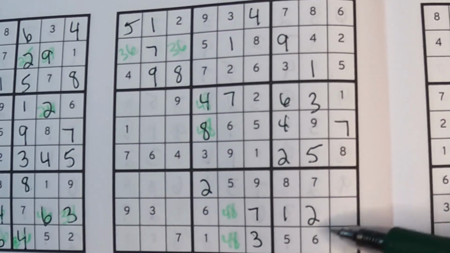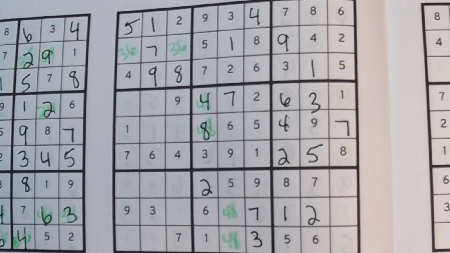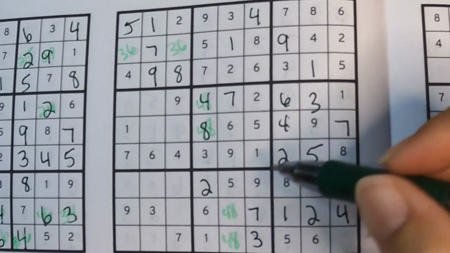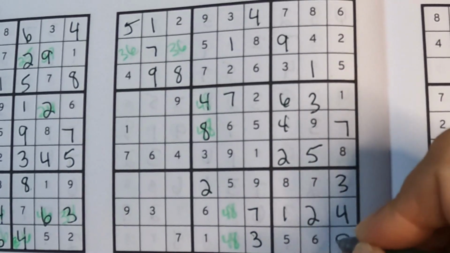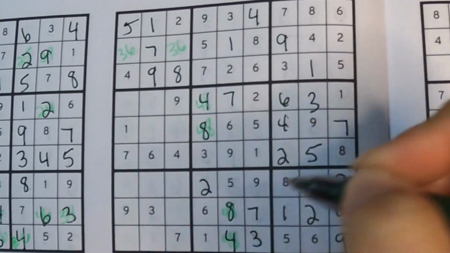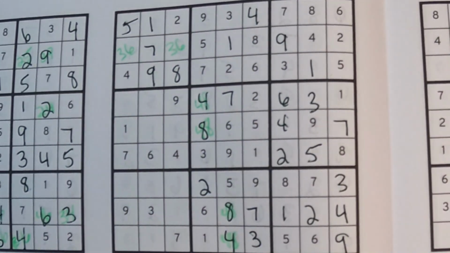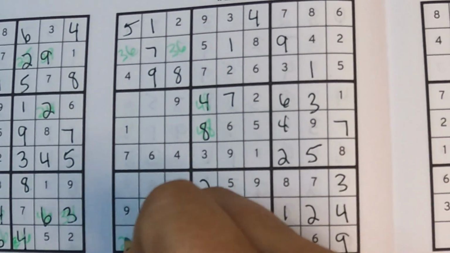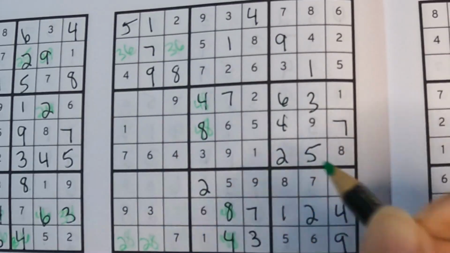For this box now, we're missing 3, 4, and 9. We've got 3 and 9 here, so this is our 4. So 3, 9. That 4 makes this our 8, 4. For this bottom row now, we're missing 2 and 8. And I don't see any help. So 2, 8.